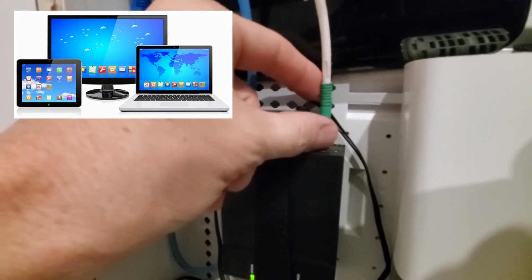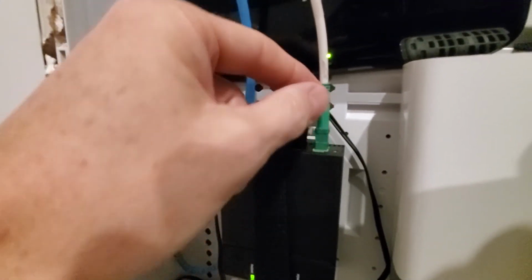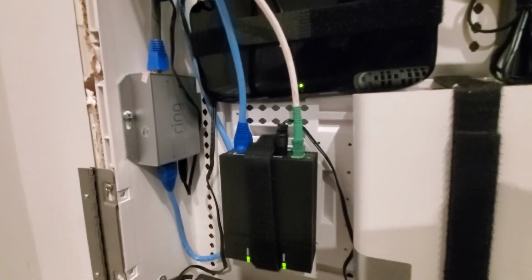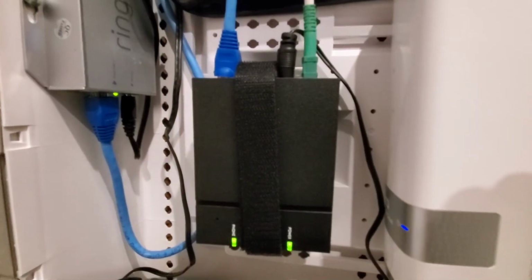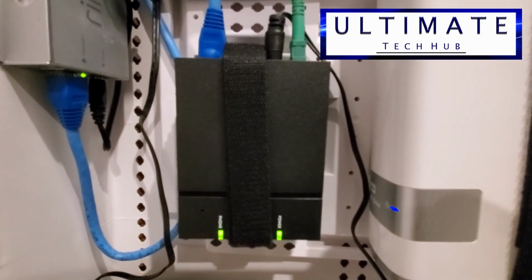These are the basic fundamentals of fiber optic cabling, what they're made of and how they transmit data. And we know there's a lot more to learn about fiber optics. So be sure to look for future videos about fiber optics from the Ultimate Tech Hub.